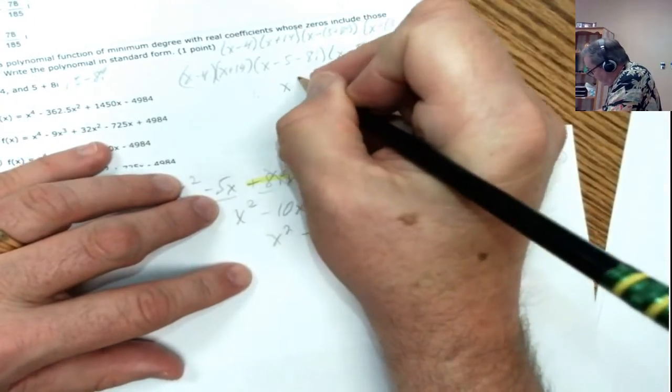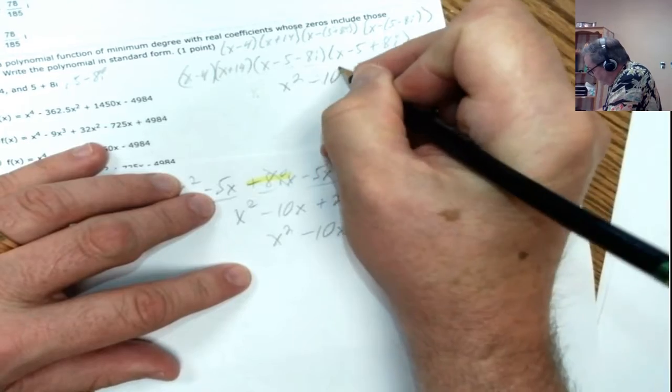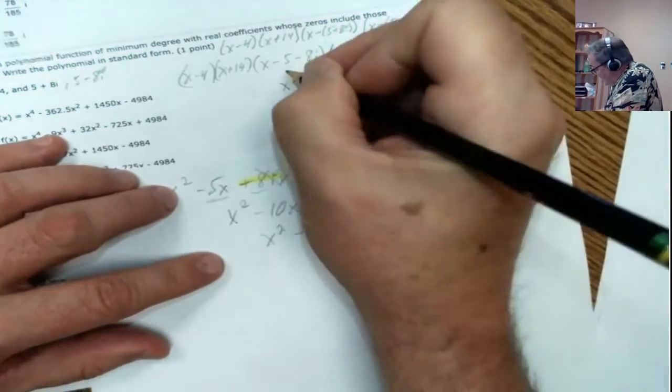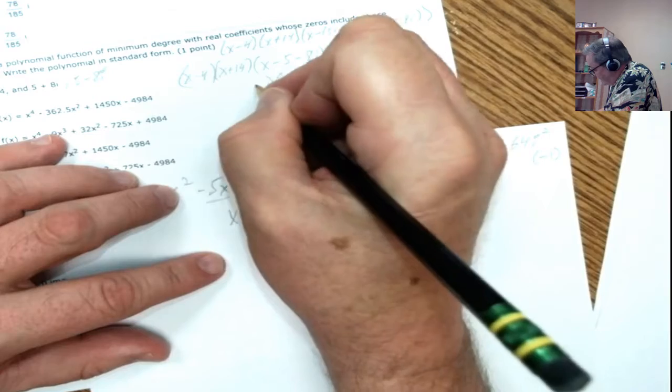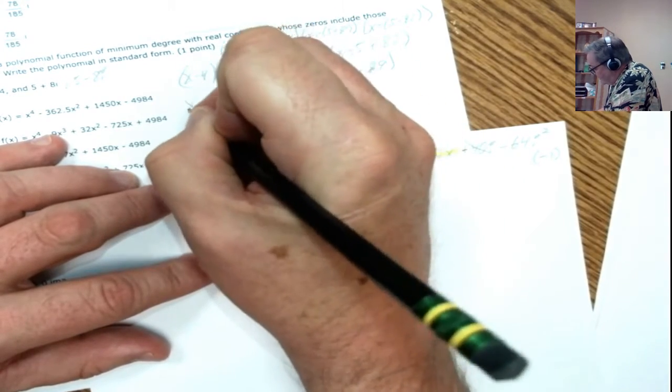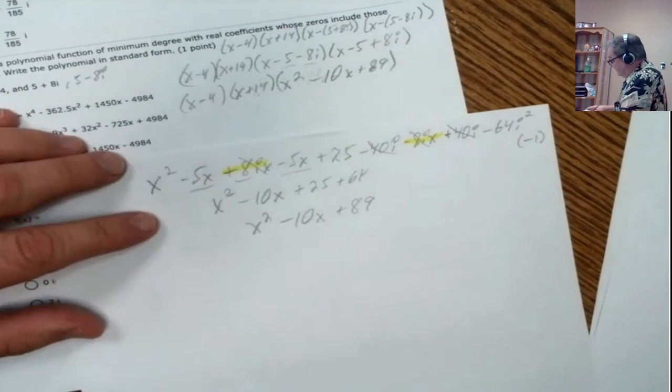All right, so this all becomes x squared minus 10x plus 89. And now we can multiply that by our other factors, x plus 14 and x minus 4. This just tells you when you do this test, you might want to have some paper handy because doing this in your head would be a real booger, right? All right.